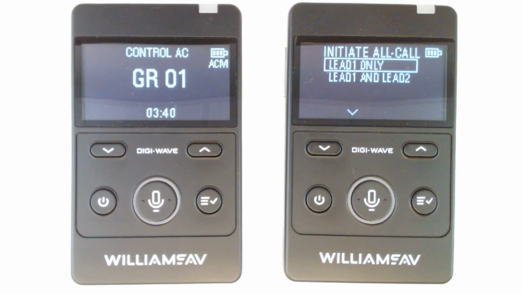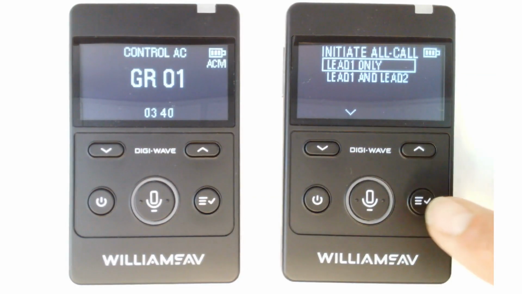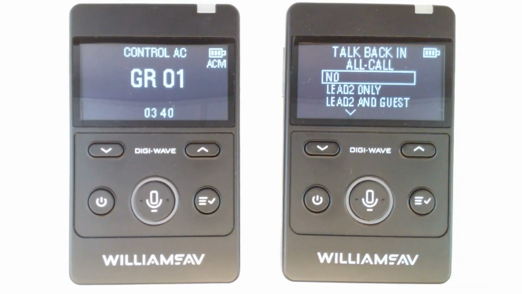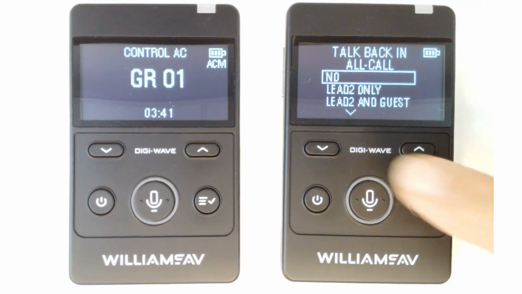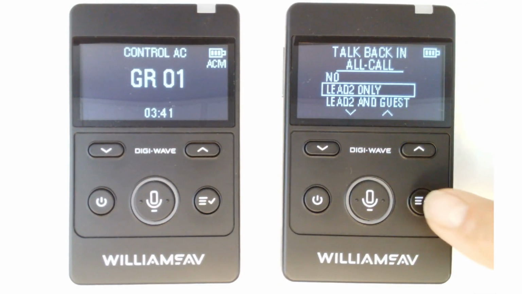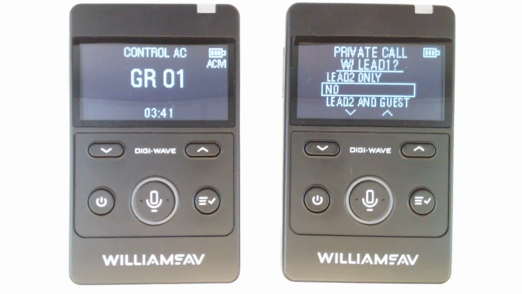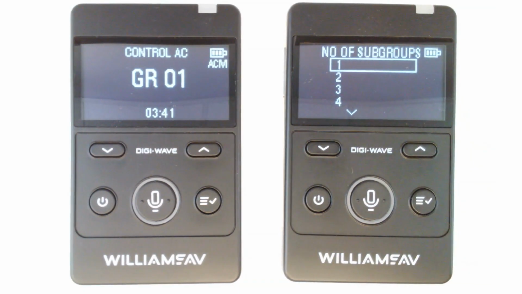We'll select Lead 1 only for all call access. This ensures that only the director can broadcast to the entire team. In our scenario, each crew has a designated Lead 2 using a DLT. It makes sense to allow these team leads to talk back during an all call. Private call permissions. Lead 2 only. In this case, only the user assigned as Lead 2 can start a private call with Lead 1.